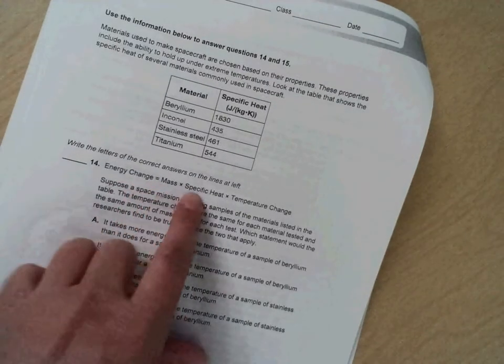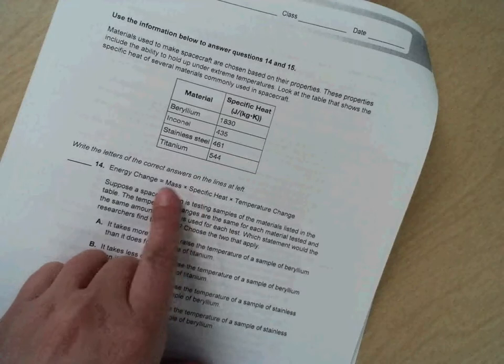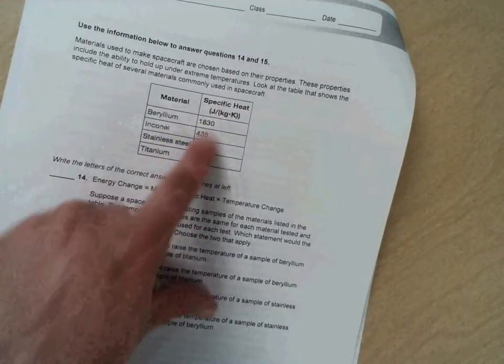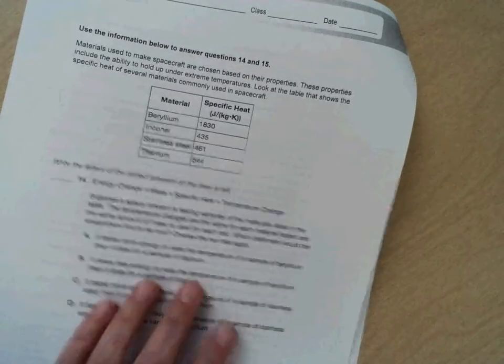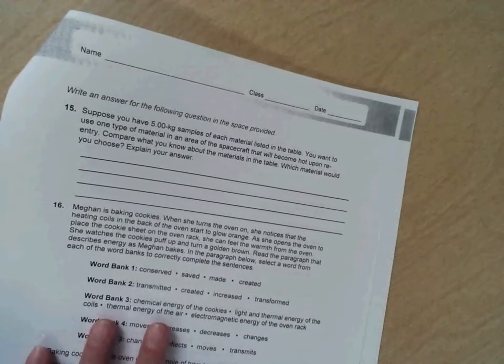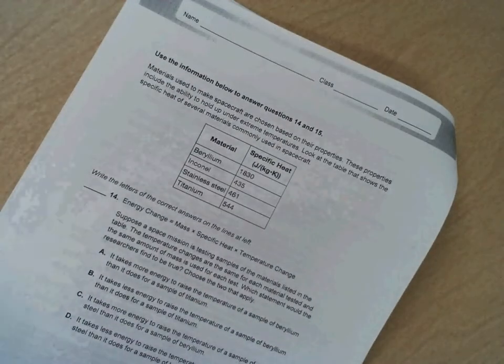You're going to go energy change equals mass times specific heat times temperature change. This was something that you should write down. So this is the specific heat of those metals. And notice you have the mass here for 15. So you're talking about specific heat, you're talking about temperature change.